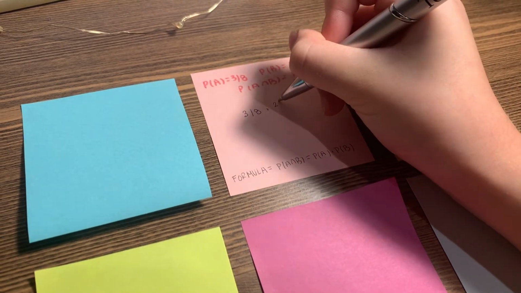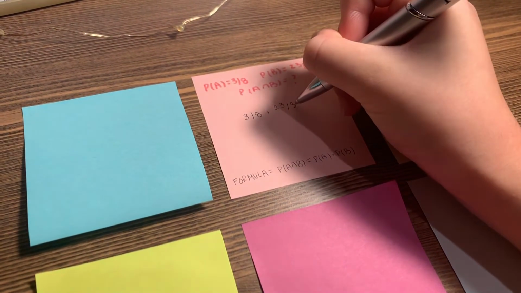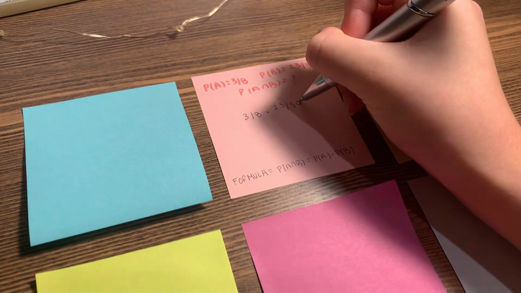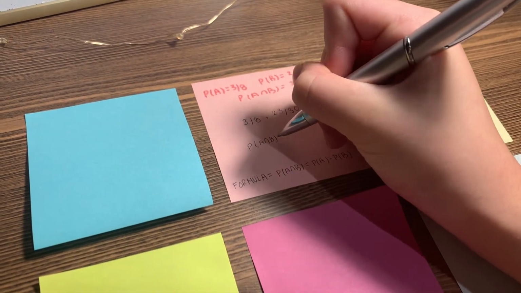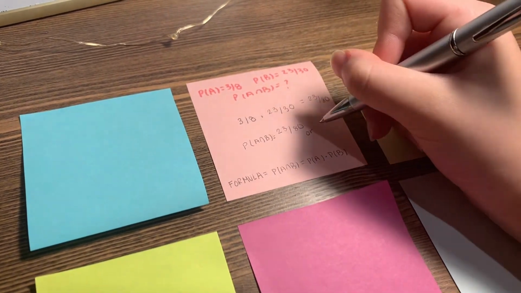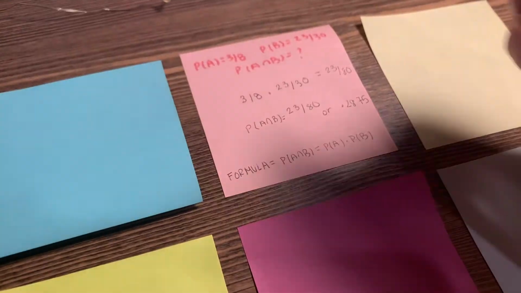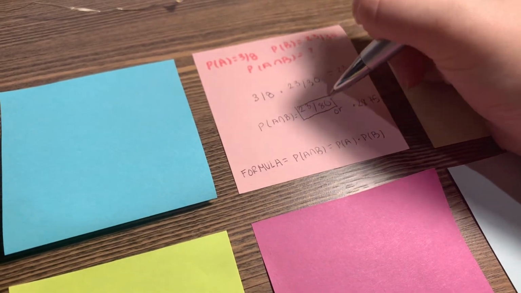Therefore, we multiply 3 over 8, which is the probability of A, by 23 over 30, which is the probability of B. As a result, we obtain 23 over 80, or 0.2875, as the intersection of A with B.